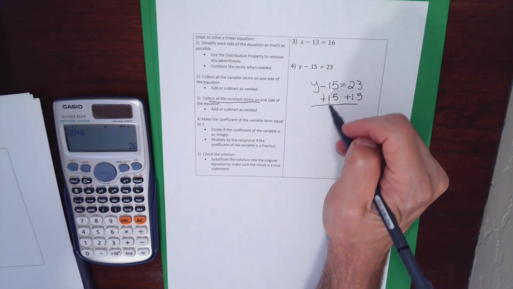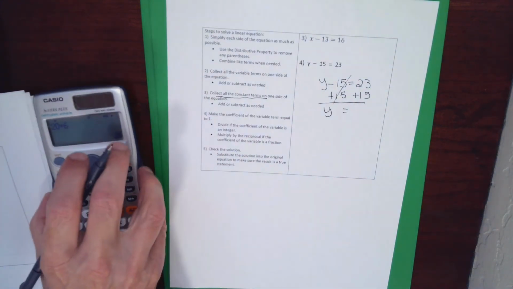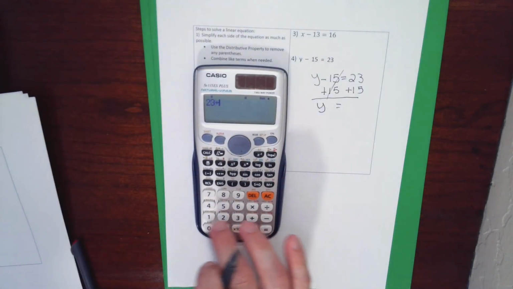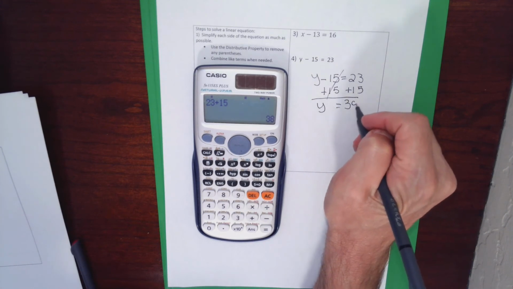And on the left-hand side, the 15s will cancel. I'll bring down the y. On the right-hand side, 23 plus 15 is 38. I claim that's my answer.